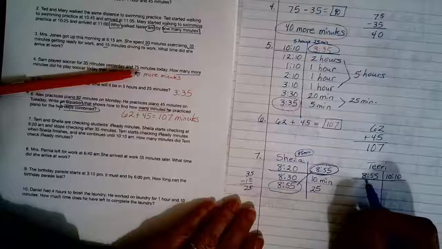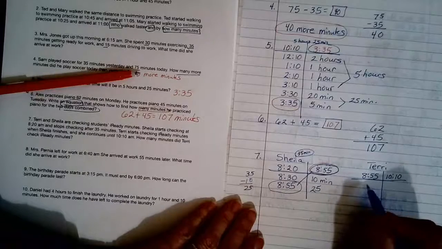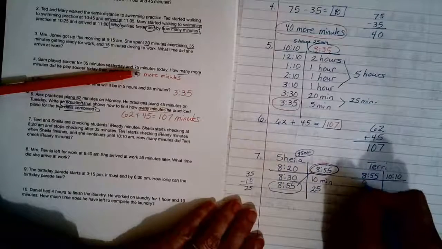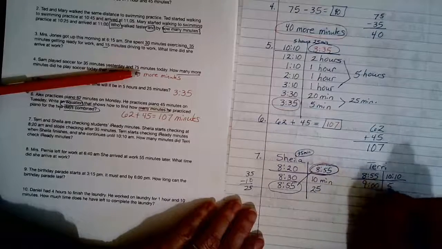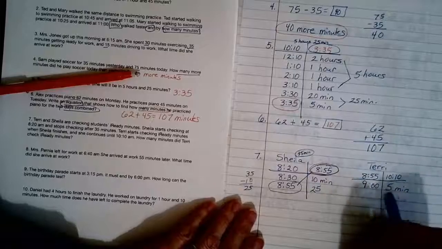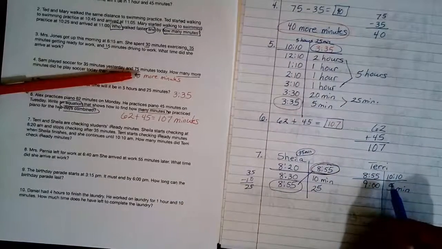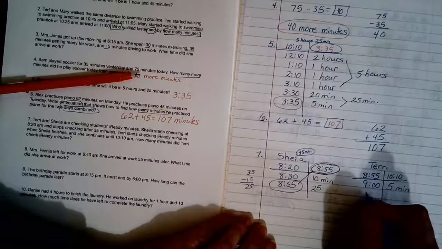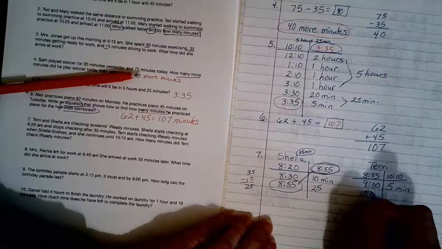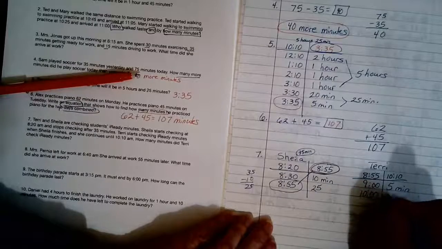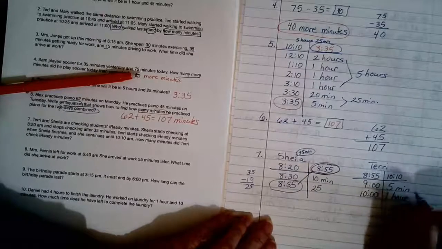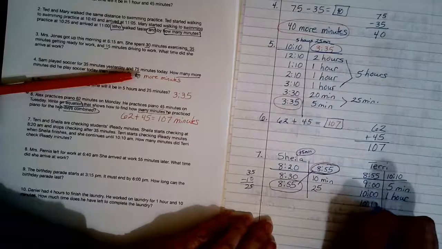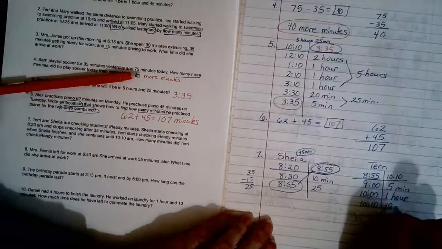So from 8:55, I'm going to take it up only 5 minutes to begin with so I can get right at that 9 o'clock. So I'm going to say 9 o'clock, and that's 5 minutes. And now I know I have to go to 10:10, so I'm going to go forward 1 hour to 10 o'clock. That makes it 1 hour. And 10:10 from 10 o'clock would be 10 minutes.